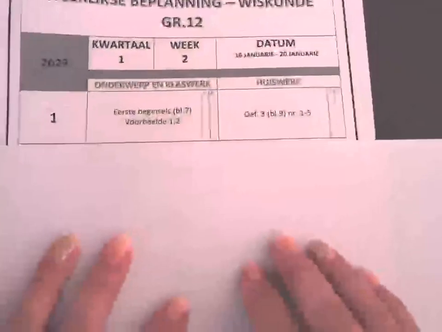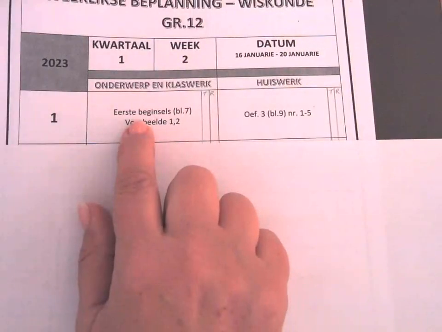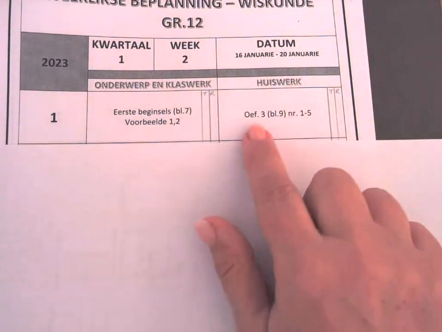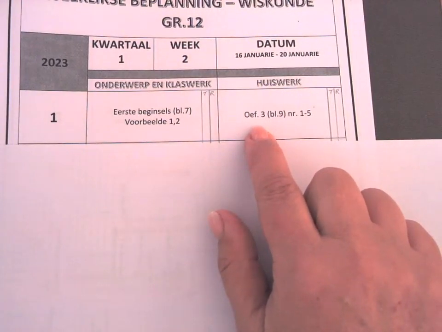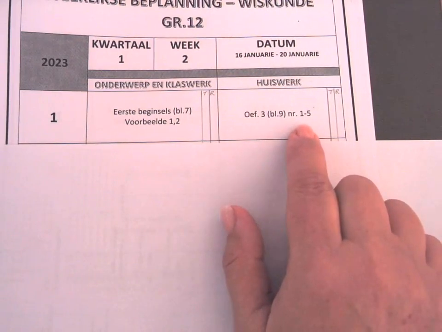Let's quickly jot down the homework for tomorrow. We did first principles now in our new lesson. We did examples 1 and 2 in class. So your homework is exercise 3, page 9 in your notes, only the first 5 sums.